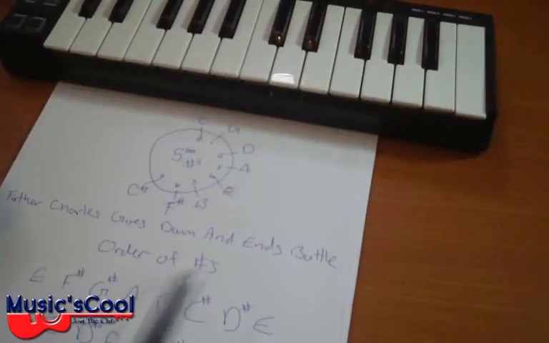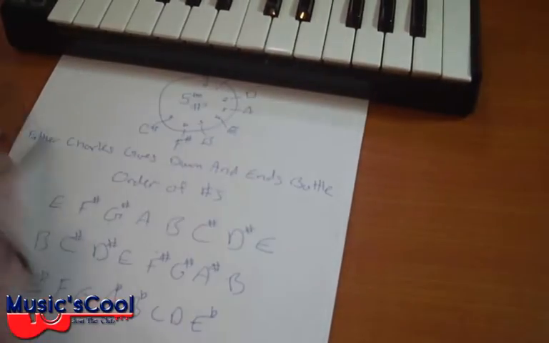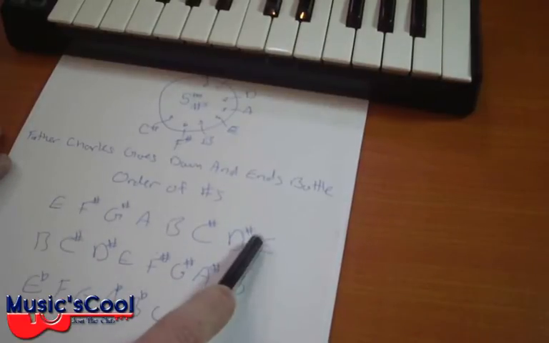So let me break this down for you real quick. Let me bring up the other camera here. As we talked about, you figure out the key, how many sharps, which ones they are, write the letters down, put the sharps in where they're supposed to go. Now you have the key, okay?